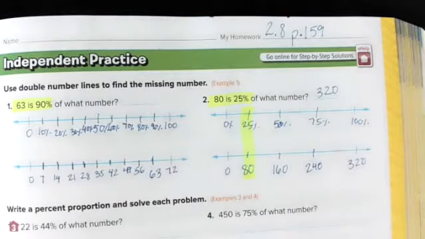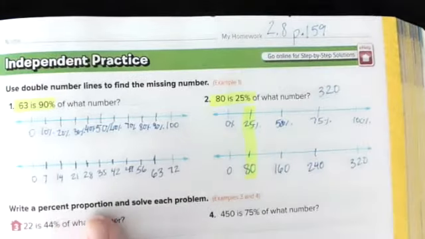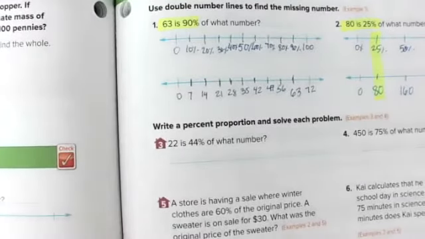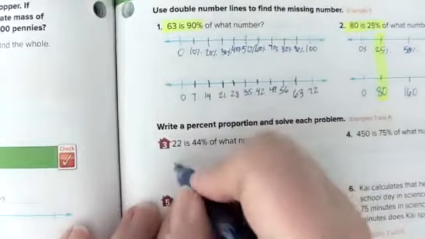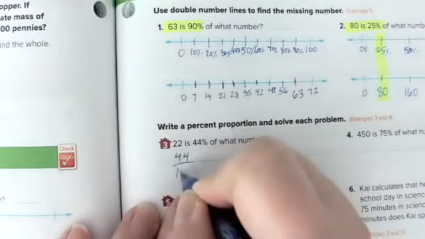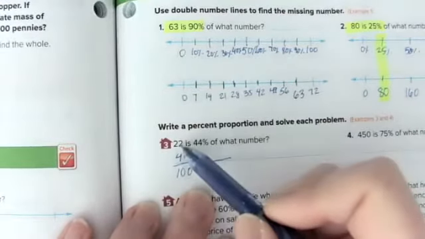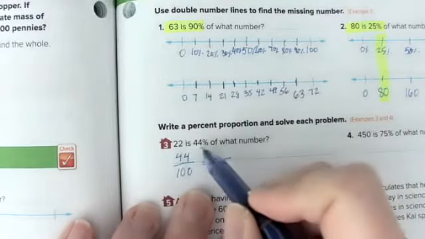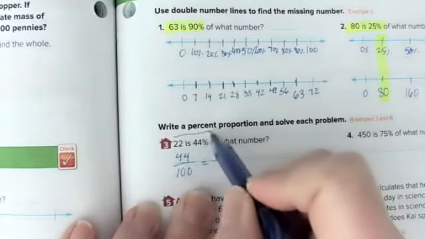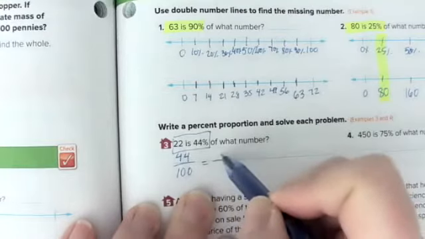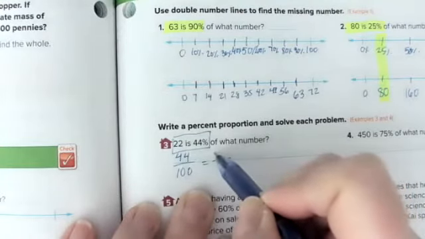Okay, number 3. For 3, 4, 5, and 6, we are asked to use the percent proportion to solve these problems. So 22 is 44% of what number? When I see the 44%, I'm going to go ahead and write that as 44 over 100 and set up a percent proportion. 22 is 44%. So that's the part they're telling you. It's not the 100%, it's the 44%, which tells us that it has to go in the numerator.